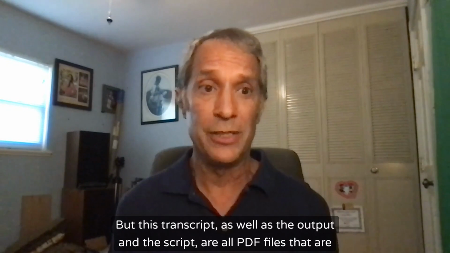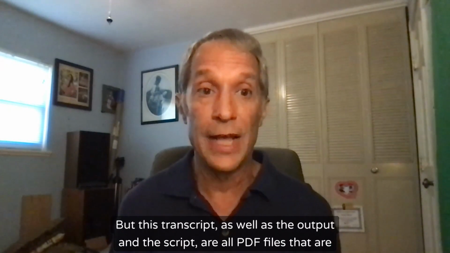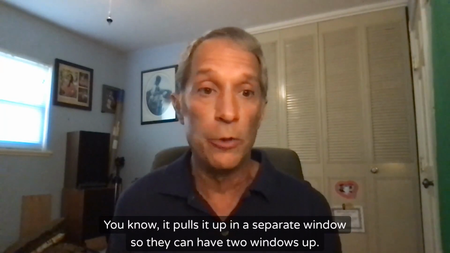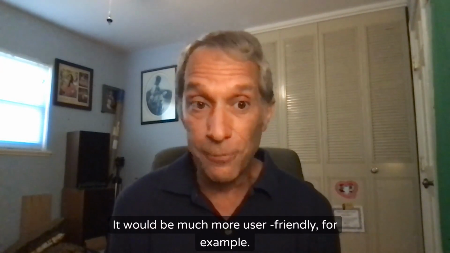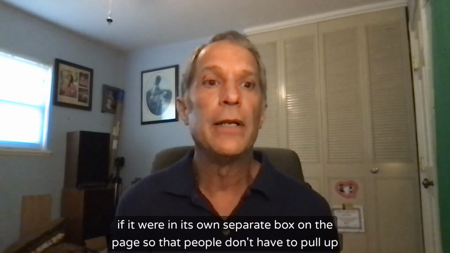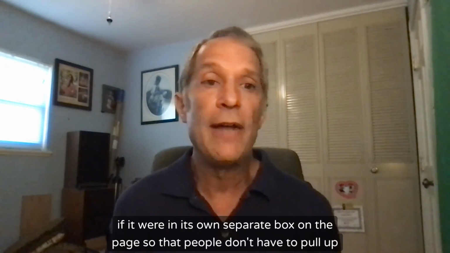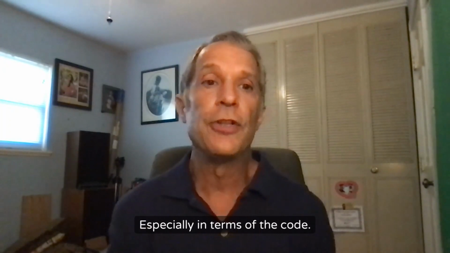But this transcript, as well as the output and the script, are all PDF files that are linked within StatTree. It pulls it up in a separate window so they can have two windows up, right? But it's still a PDF. It would be much more user-friendly, for example, if it were in its own separate box on the page so that people don't have to pull up another window with a PDF, right? Especially in terms of the code.